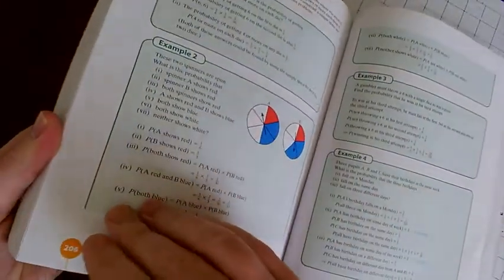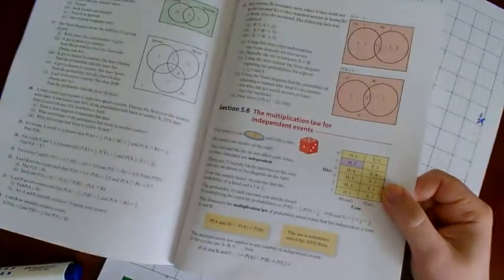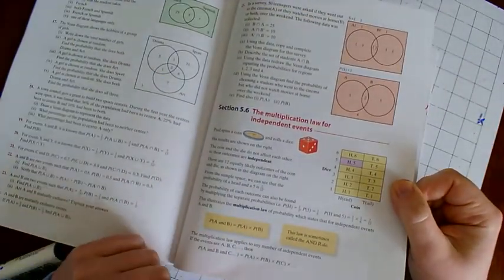Okay, we're going to move on and we'll do this section in 2 days. We're not in any great rush to get it finished. So the multiplication law for independent events.